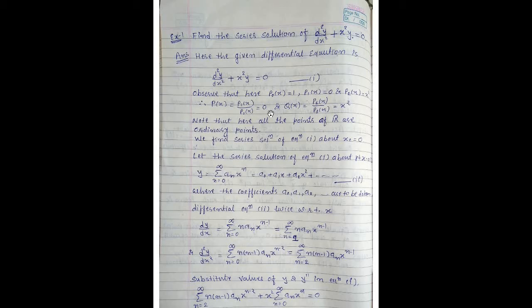Why? Because in the denominators of p(x) and q(x) there is no term containing x, so there will be no singular point. So all points are ordinary points. Let us take x0 equal to 0, because 0 is also an ordinary point. So we find the series solution of equation number 1 about x0 equal to 0. Let us solve step by step.